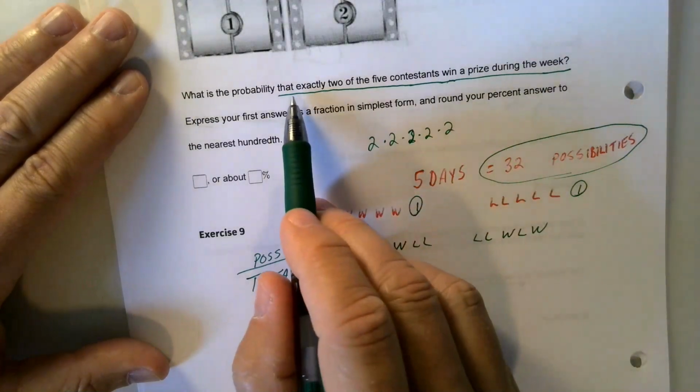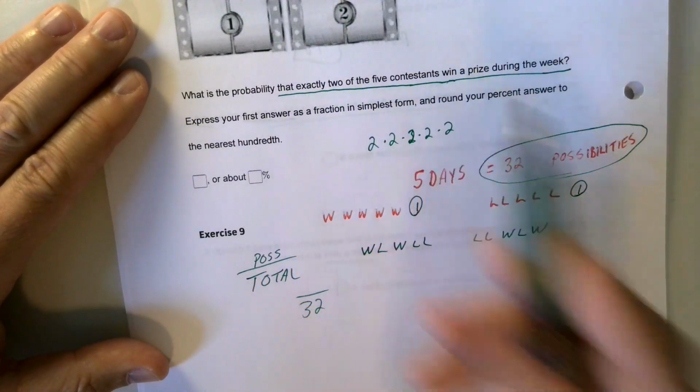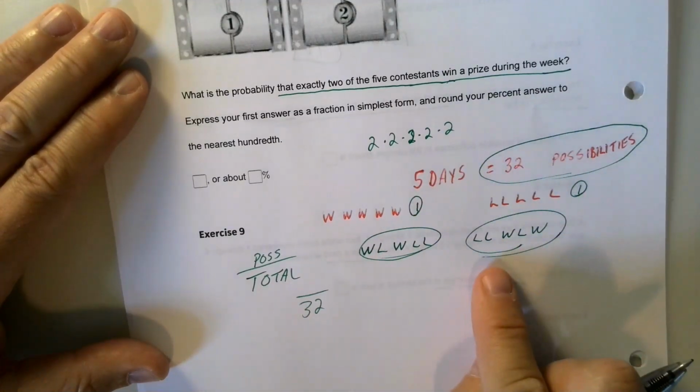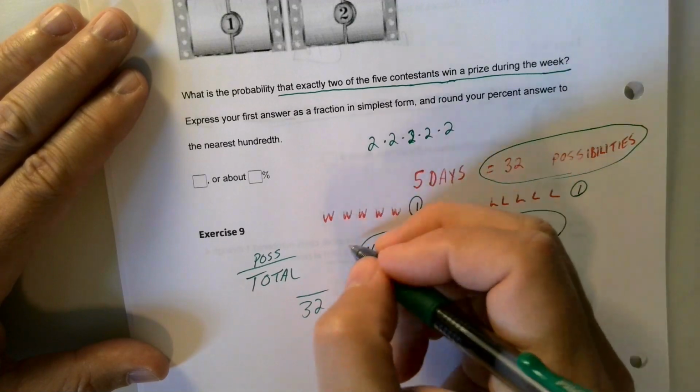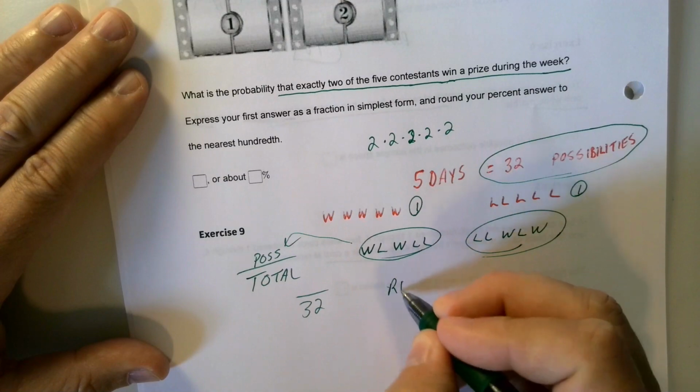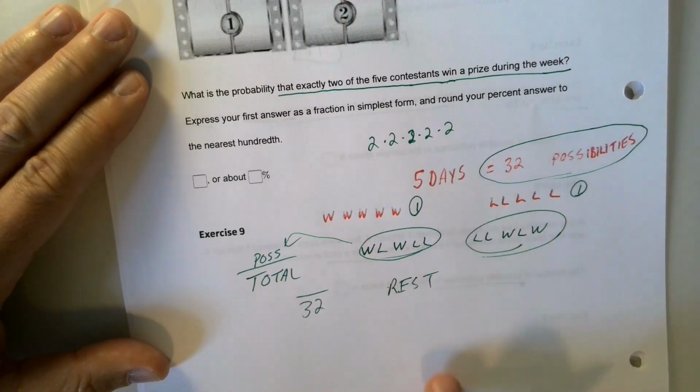It wants to know when exactly 2 of the 5 contestants win a prize. Well, this one, would you agree there's exactly 2 of the 5? And this one, would you agree there's exactly 2 of the 5? So I know that there's at least 2. What I need you to do is figure out the rest. So go through and think of the different possible combinations that will get you that. Okay?